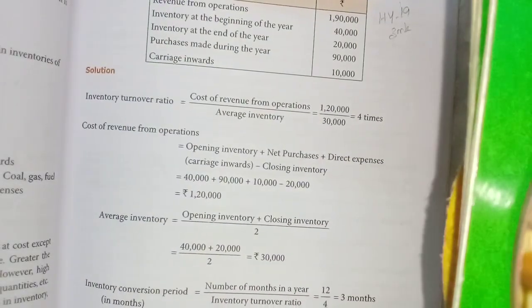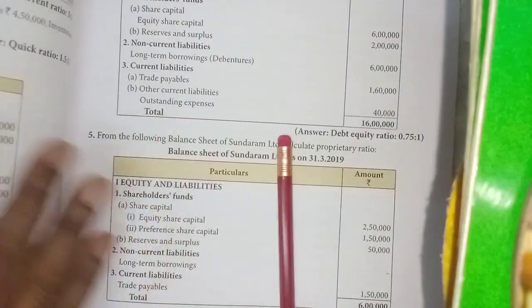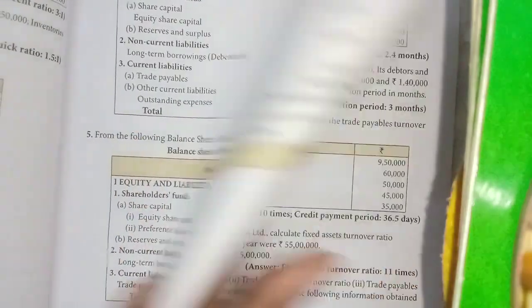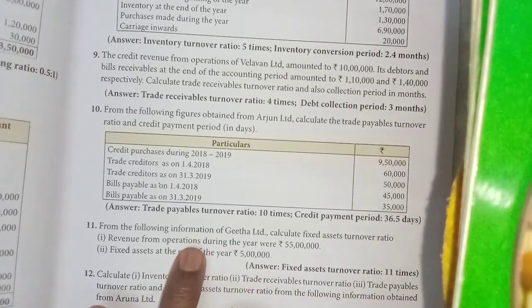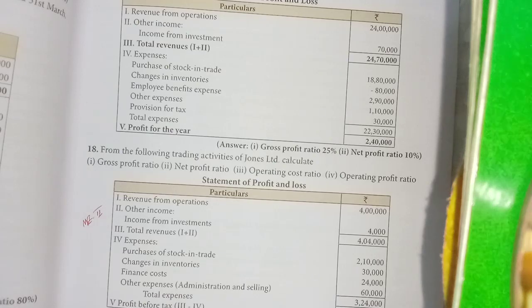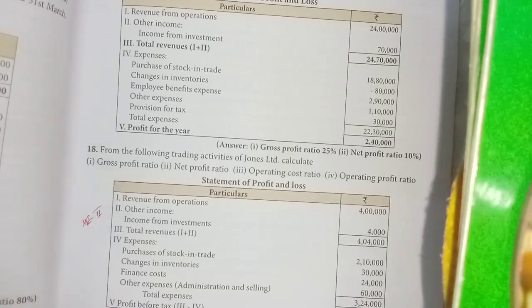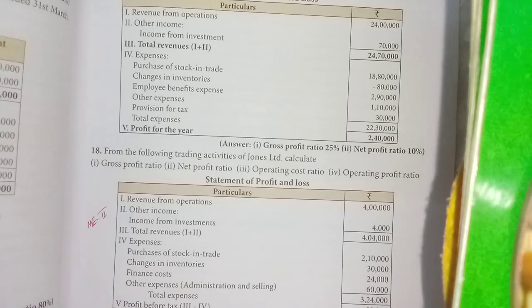Okay students, so try to do these problems. Here I have completed up to the 11th problem. The 12th problem has all the ratios, you can try this one at home. Tomorrow I will teach you profitability ratios. Okay students, thank you very much.